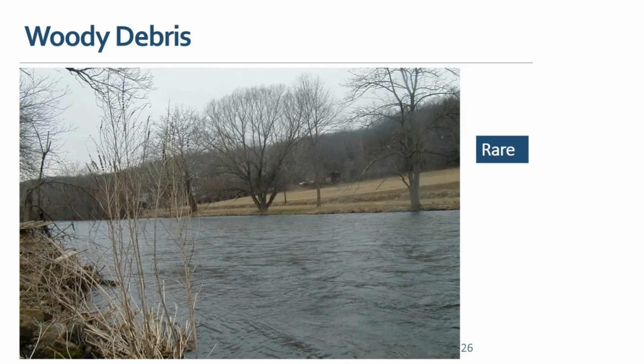Woody debris. So woody debris is something that some macroinvertebrates really like to live in, that type of habitat. This photo would illustrate where you would check off rare, because I'm not seeing a whole lot of wood in this picture. Maybe a little bit, maybe a piece over here on the side.